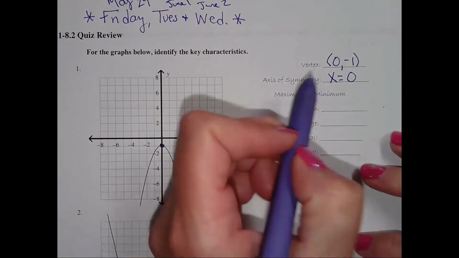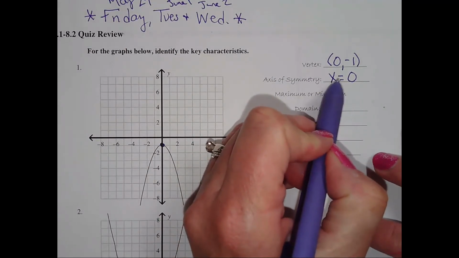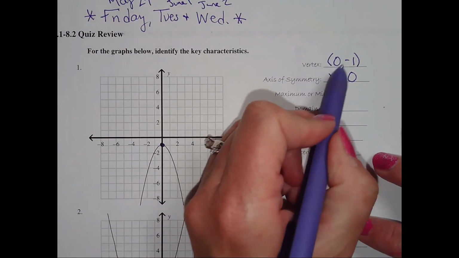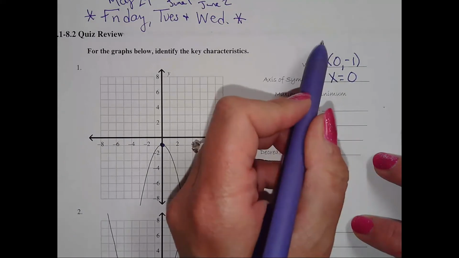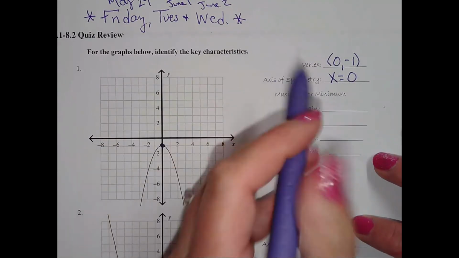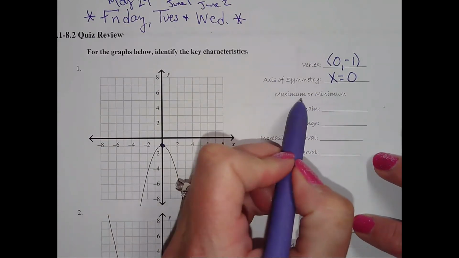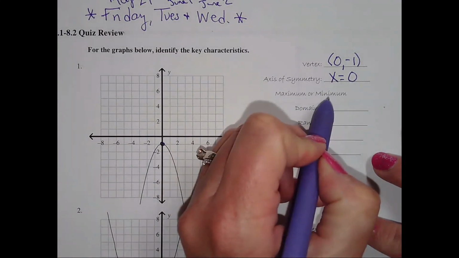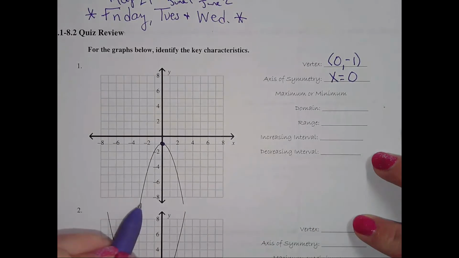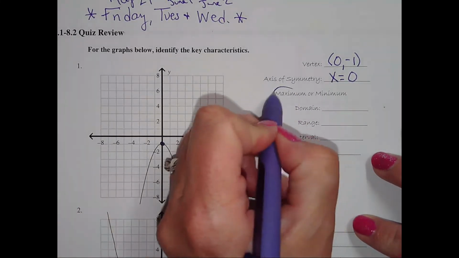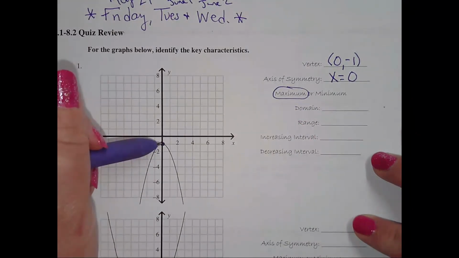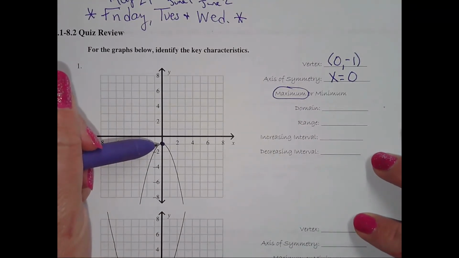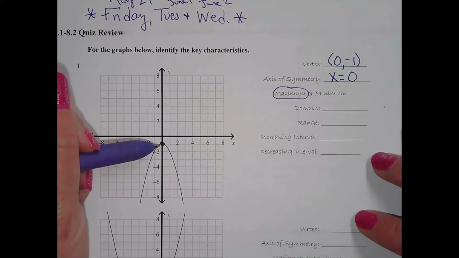The axis of symmetry is always x equals the x value of what your vertex is. That's why we ask you to find the vertex first. Then it wants to know, is this point the maximum point or the minimum point on your graph? Well, if you look here, this looks like a mountain, and a mountain has a very highest point. This vertex right here is the very highest point on your graph, so that's why it's called a maximum.